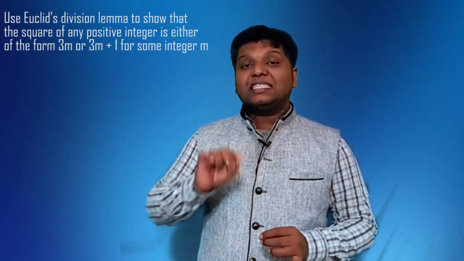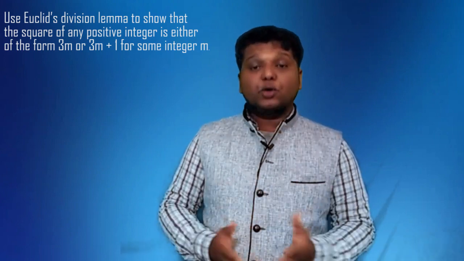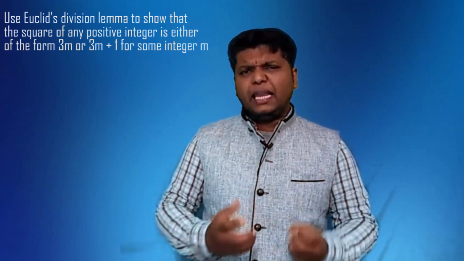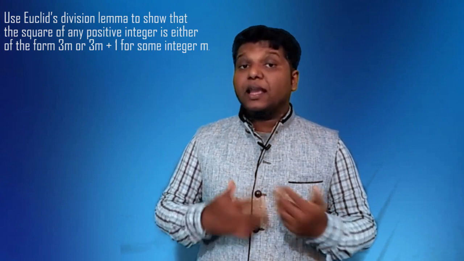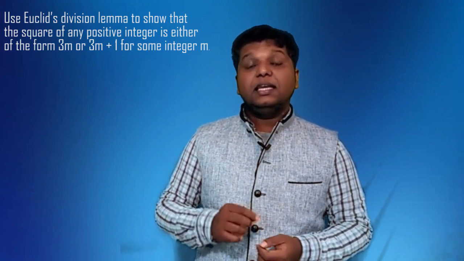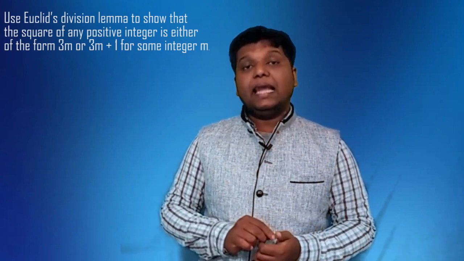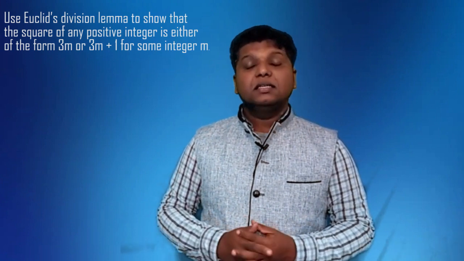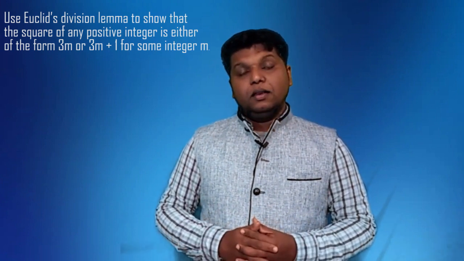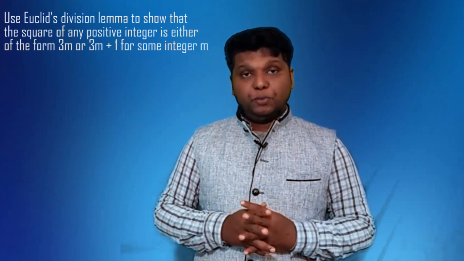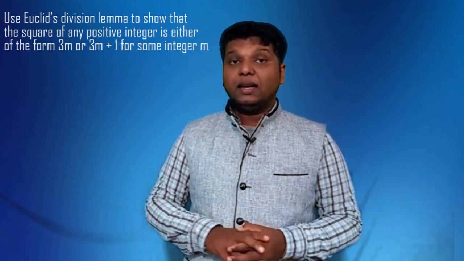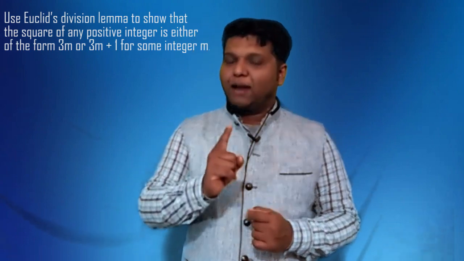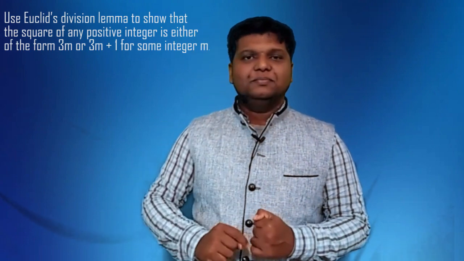Use Euclid's division lemma to show that the square of any positive integer is of the form 3m or 3m plus 1, where m is some integer. So here there are 2 things you have to note. First, 3m plus 1. That means in your mind it will come, you will have to divide it by 3. Clear? That much you got it.